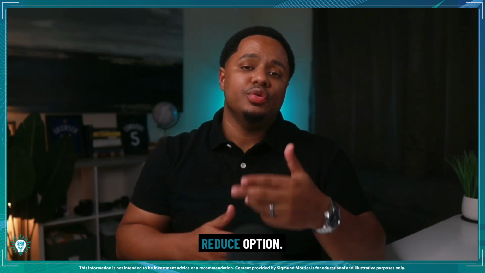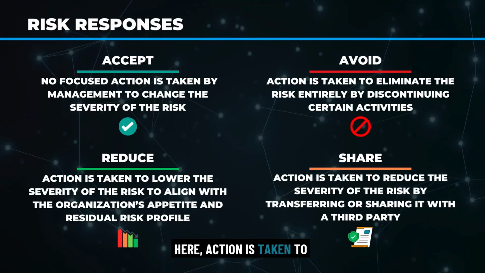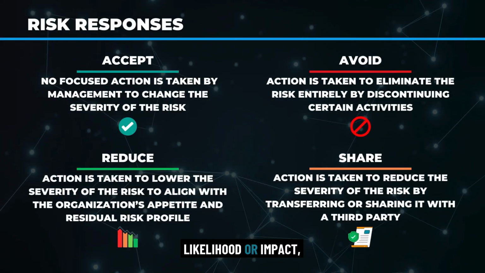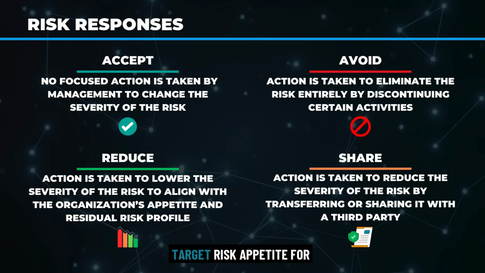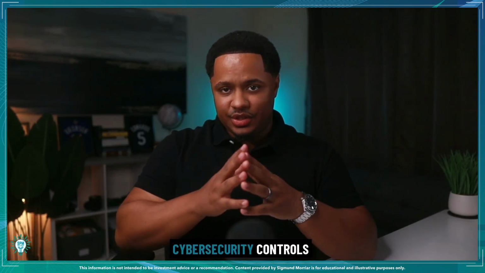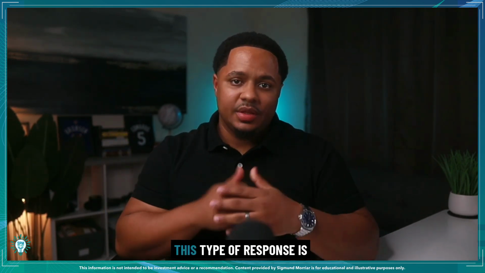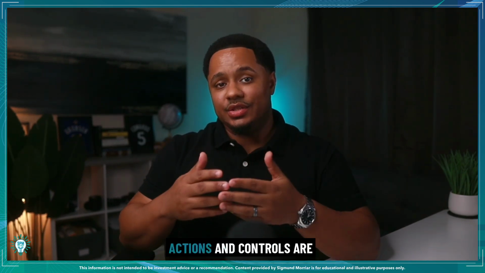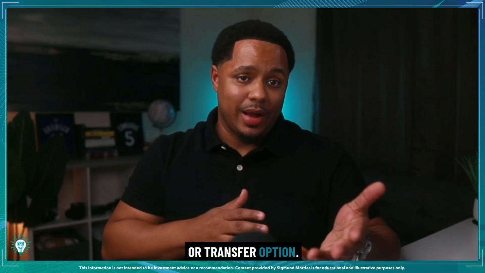Then we move to the reduce option. Here, action is taken to mitigate or reduce the risk severity by lowering likelihood or impact, aligning it with the target risk appetite for that risk. For example, strengthening cybersecurity controls to mitigate any data security risk in the iPhone software. This type of response is appropriate when management has considered resources and capabilities and determined that further actions and controls are needed.